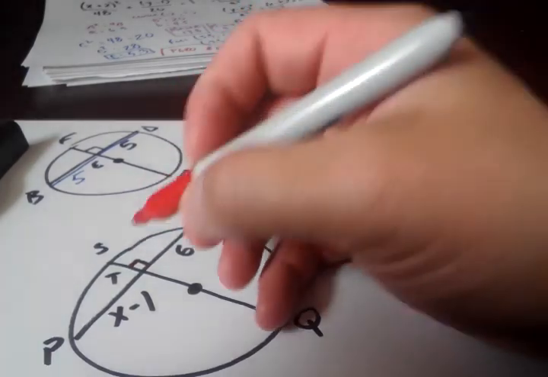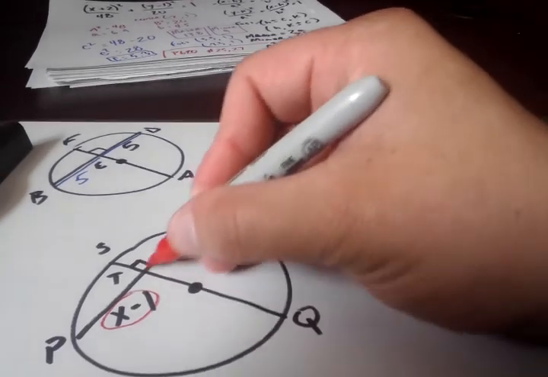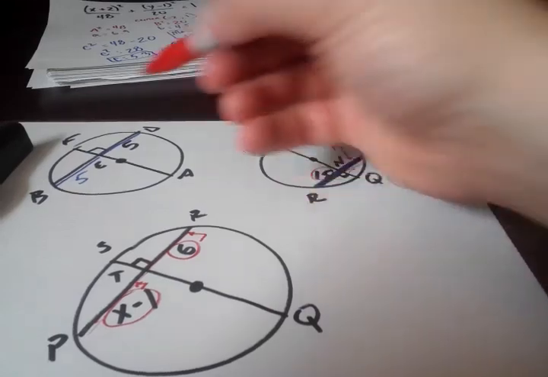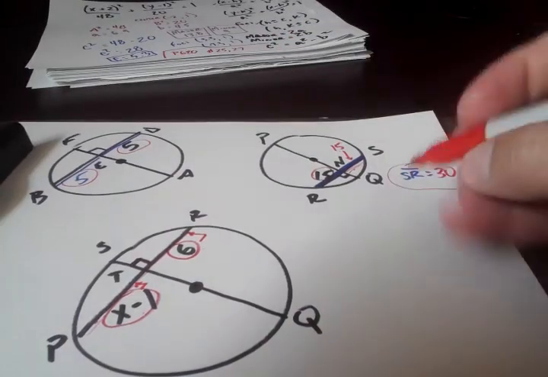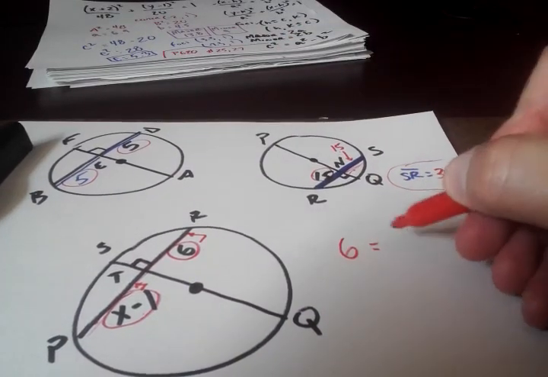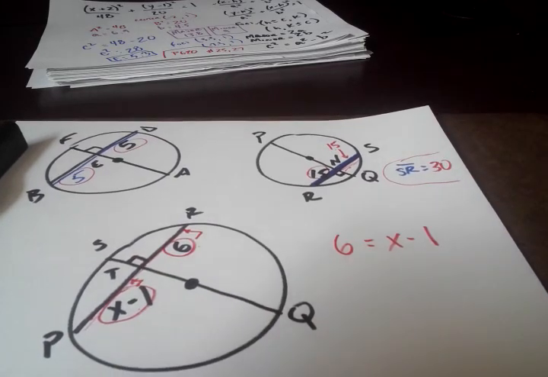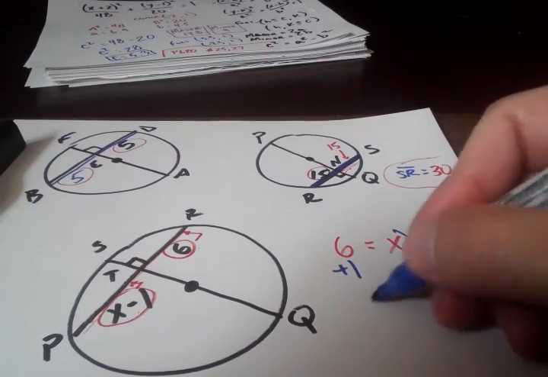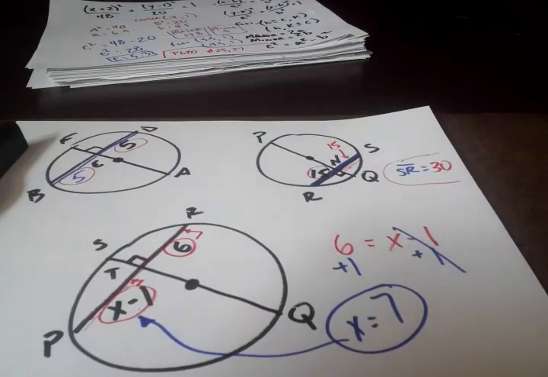And I want you to think about what you know right now. What do we know about x minus 1 and 6? This is 6, this line, and this one is x minus 1. They are equal, just like 5 and 5, 15 and 15. 6 is equal to x minus 1, so we will set them equal. We'll say 6 equals x minus 1. And now we just have to solve it like an equation. We'll just go ahead and add 1 to both sides. These cancel. And 6 plus 1 is 7, so x is equal to 7 here.